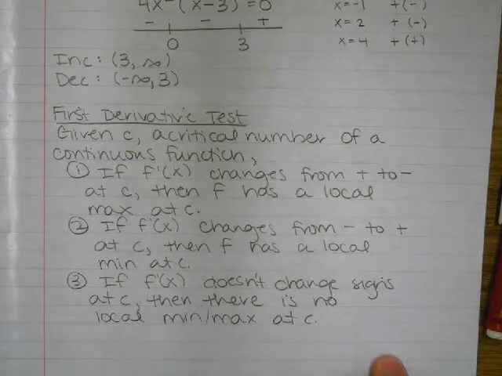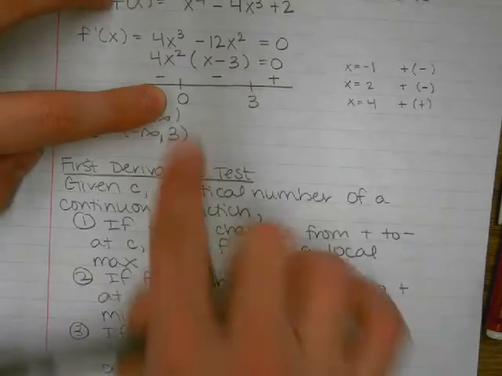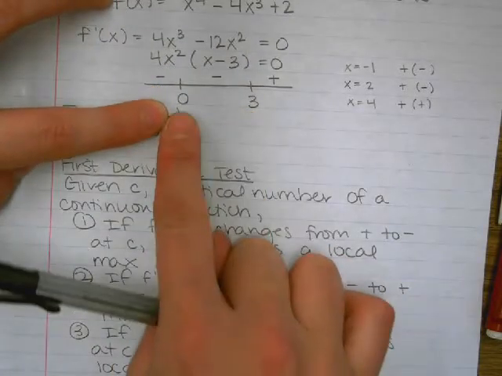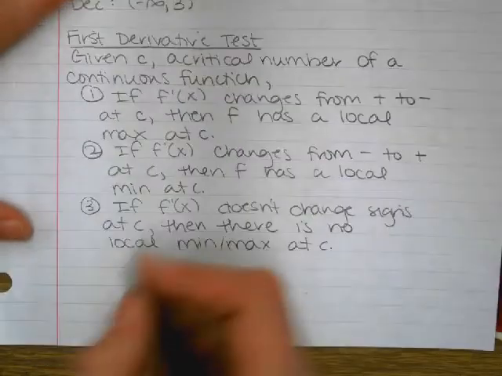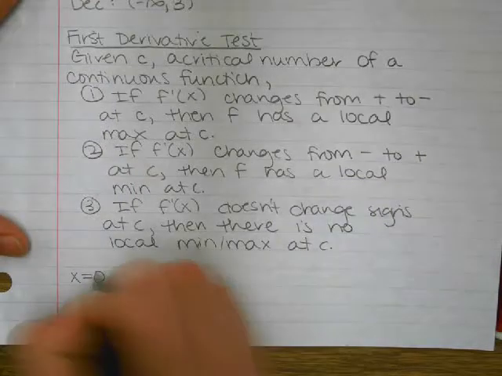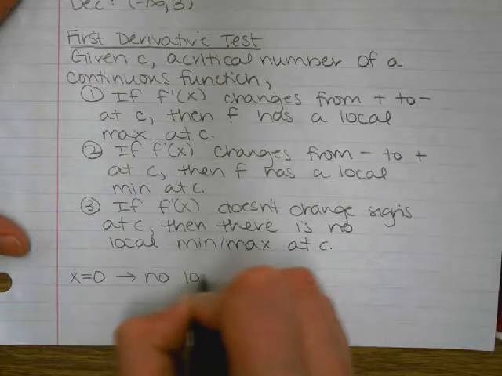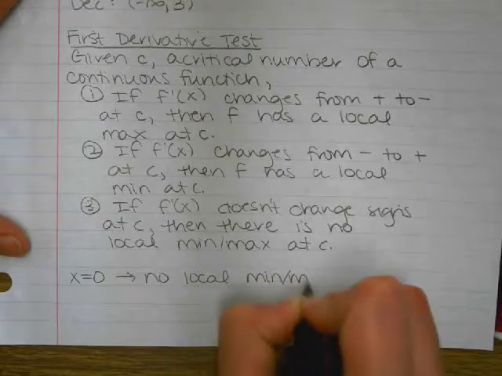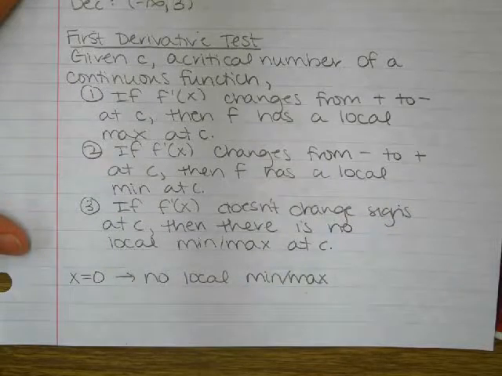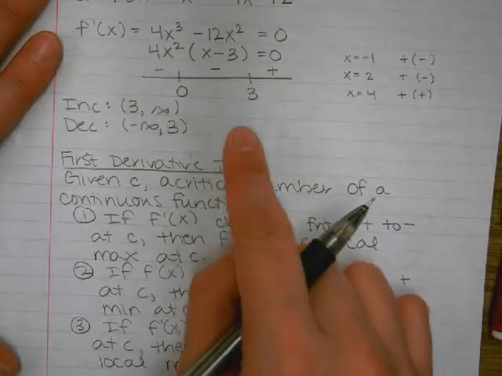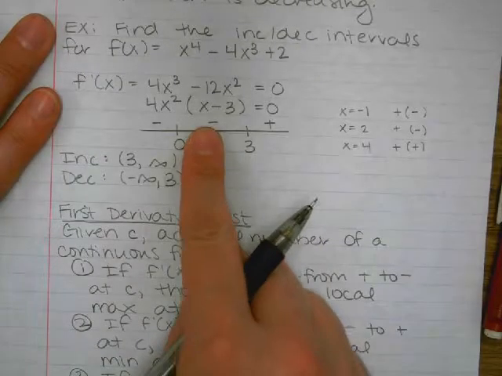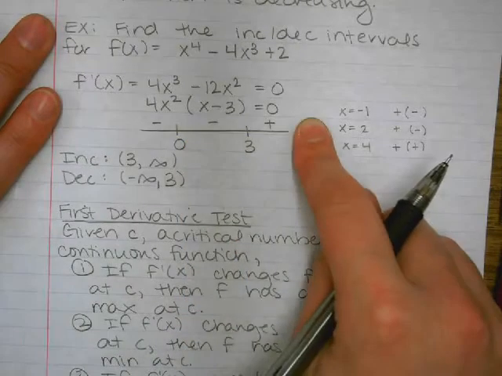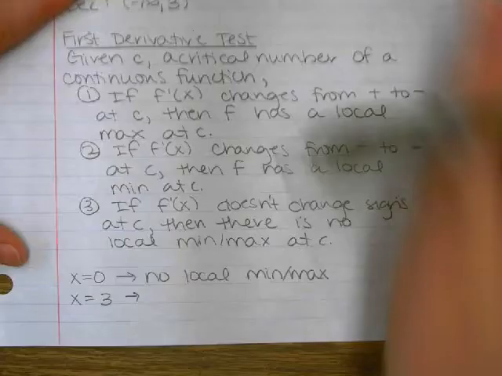So if we consider the problem that we started working with, our two critical numbers are 0 and 3. And if you look at 0, it says the graph was decreasing and then it continued decreasing. So we're going to say x equals 0 is no local min or max. There might be a horizontal tangent line there with a slope of 0, but it's not a min or a max. If we look at the other critical value, where x equals 3, we can see that the graph was decreasing, it was going down, and then it started increasing and going up. And so that means that this must be a local minimum.